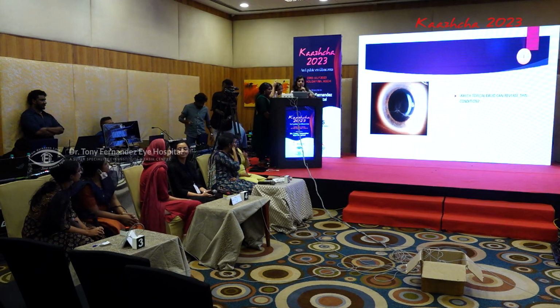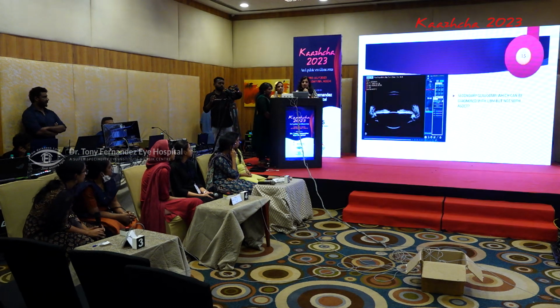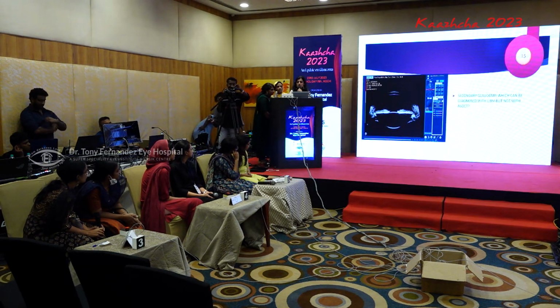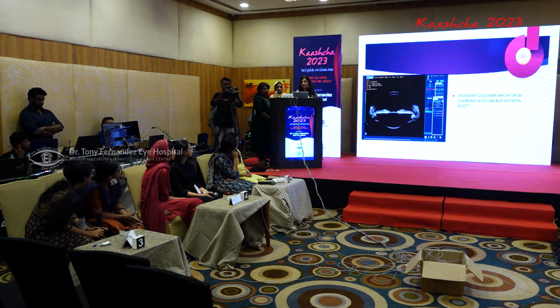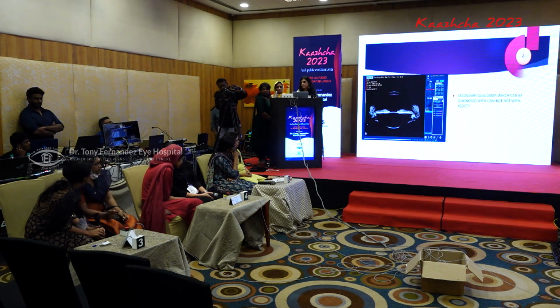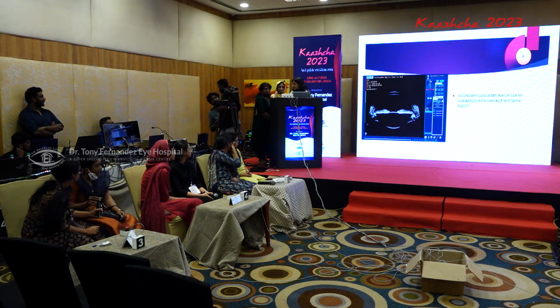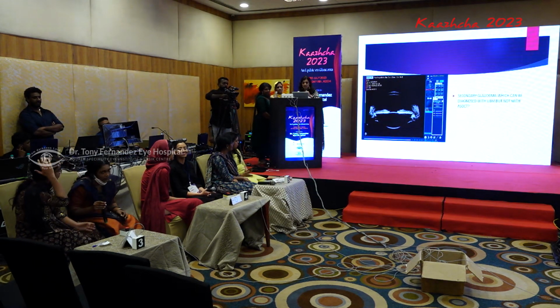This is vortex keratopathy, can be reversed with heparin. Secondary glaucoma, which can be diagnosed with UBM but not with ASOCT. Malignant glaucoma. Correct. 10 marks.